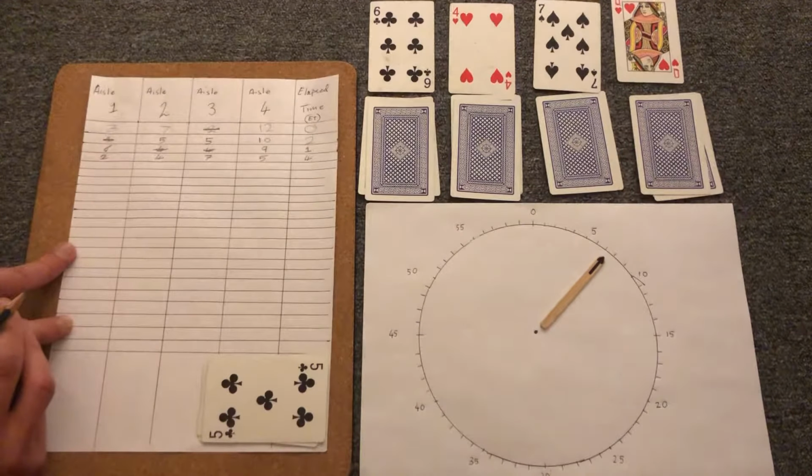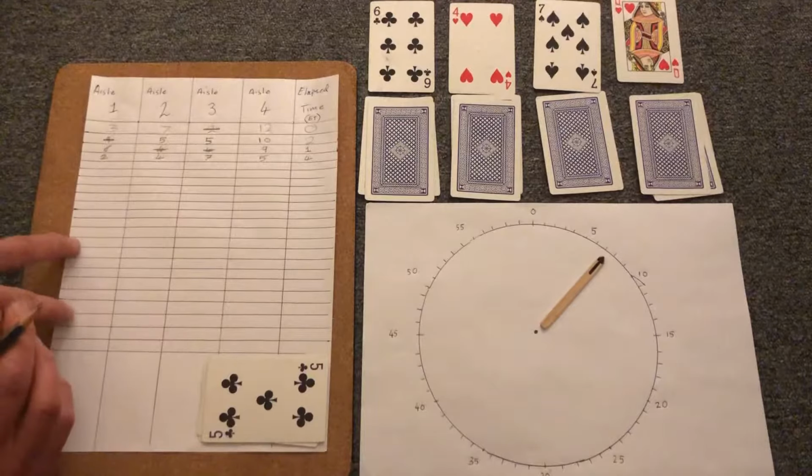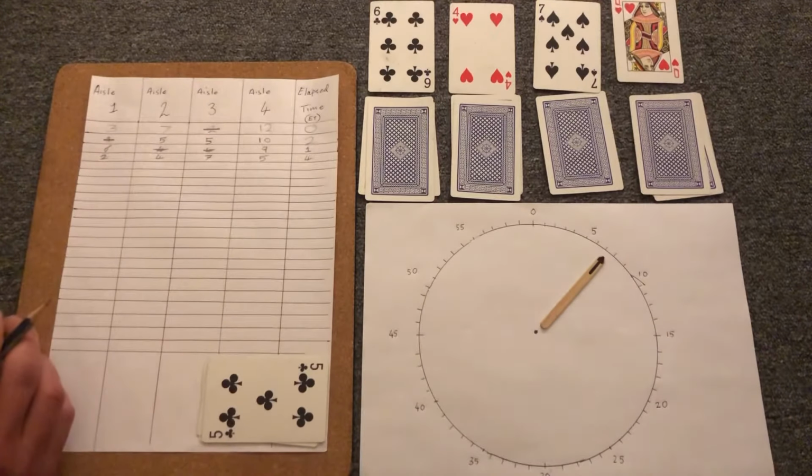Continue the simulation and data recording until all customers have been moved through the checkouts. Note that some of the aisles will run out of customers before others. For this model, all customers should remain in their original aisles. Note the total time for all customers to complete checking out.